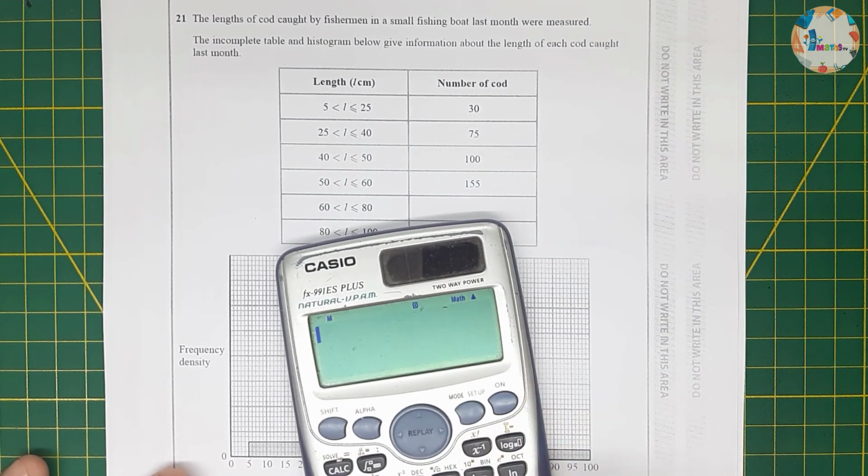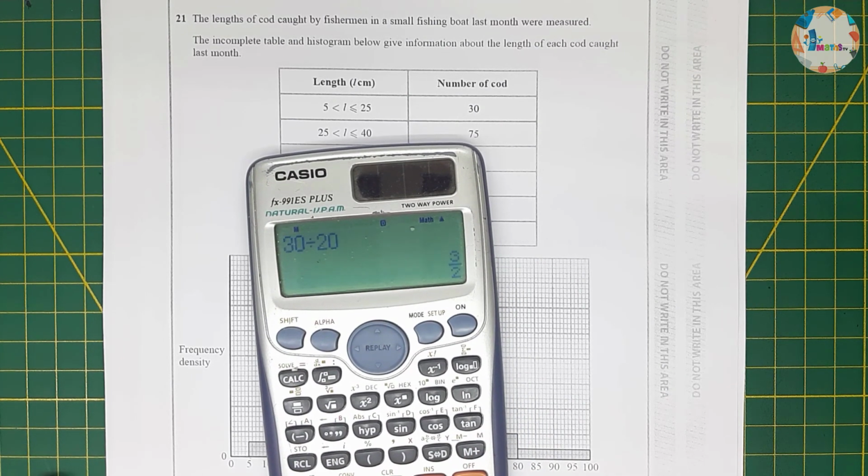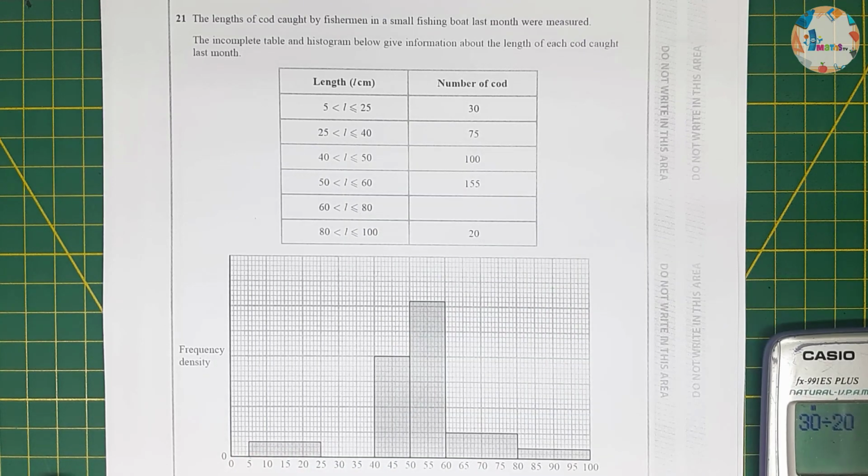So 30 divided by 20. 30 divided by 20 will be equal to 1.5.